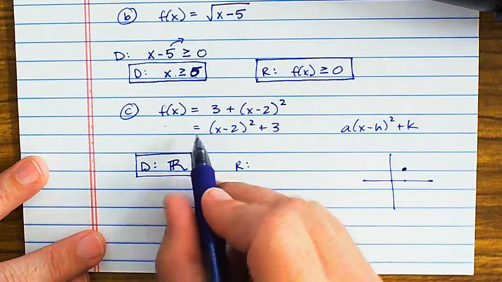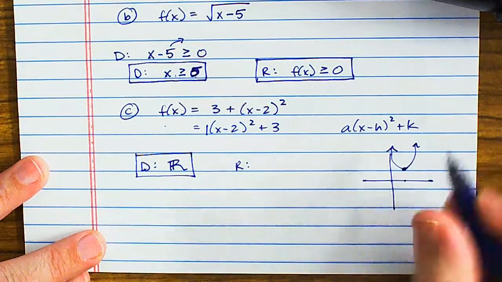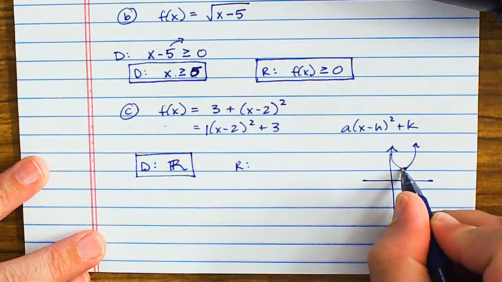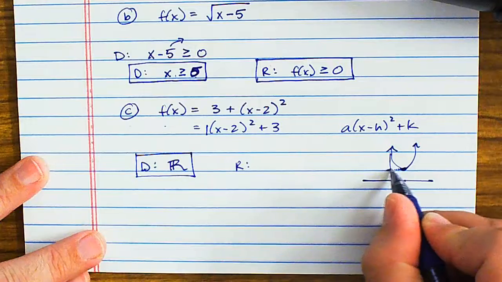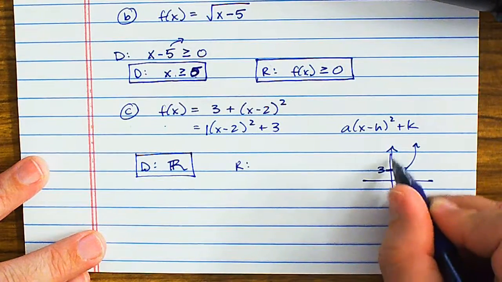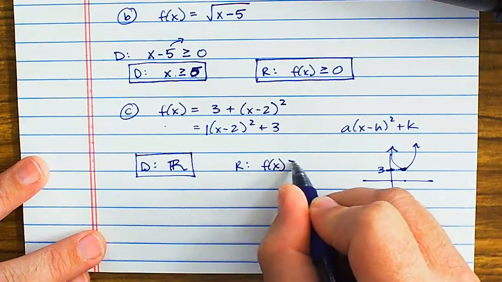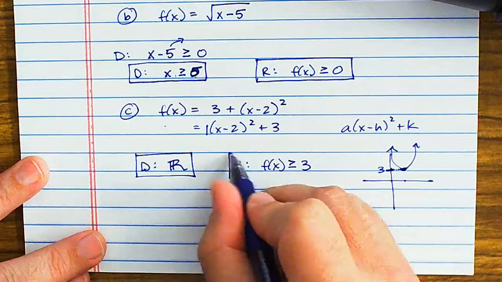And because your a right here is this imaginary 1, that means it opens upward, which means that right here, if I drag that across, that was at 3. That means that all of my y values, my range values, are 3 and up, which means that it will be greater than or equal to 3.